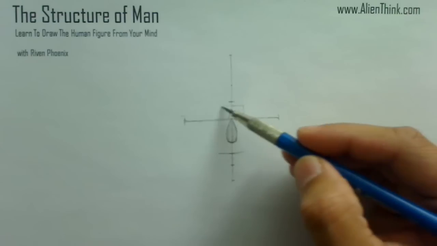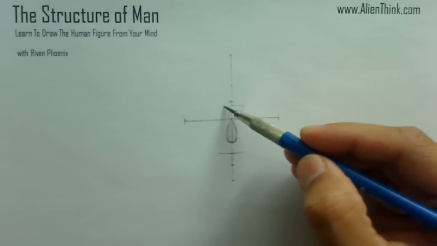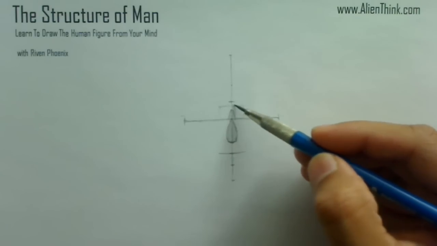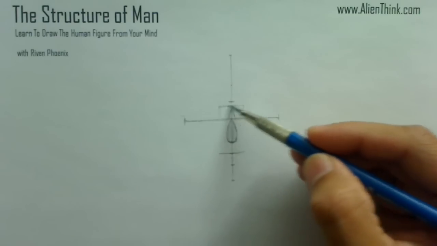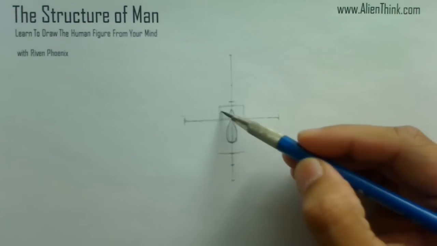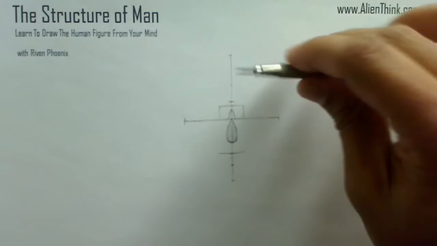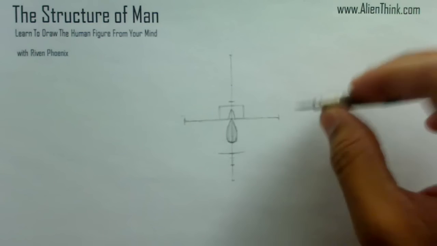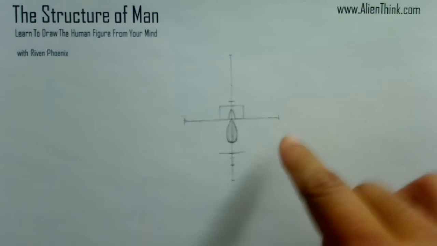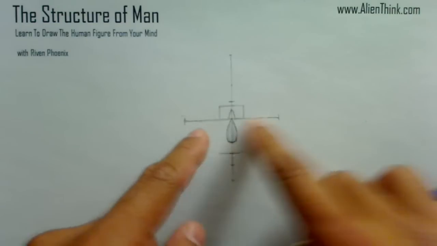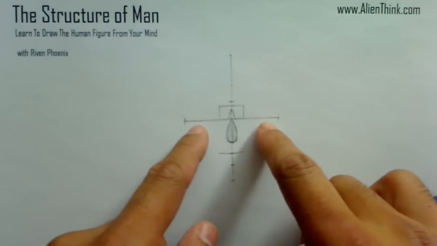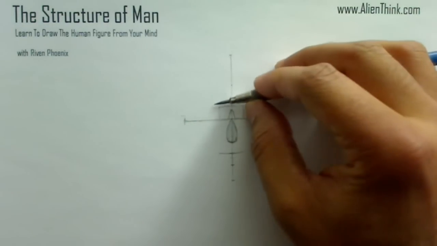Once I have this, I just need to repeat the same process on the other side. Make sure you're doing this as accurately as possible. Once you have the square, you've got the width of your eye, right? The eyes are always three lengths apart: one eye, and one eye in the middle. That gives you the distance.